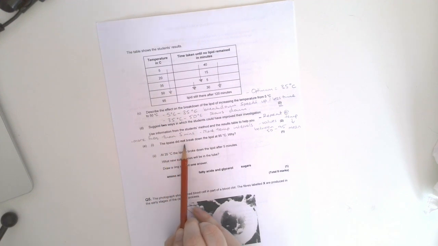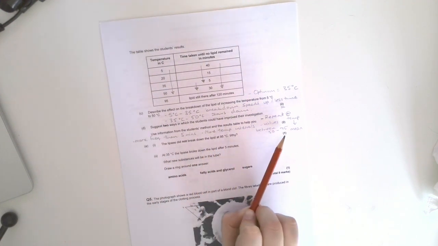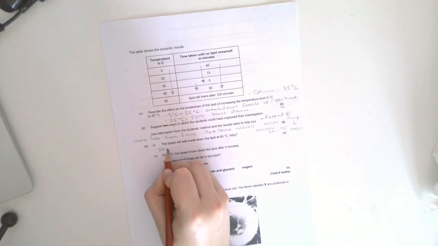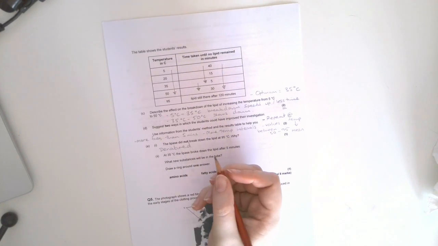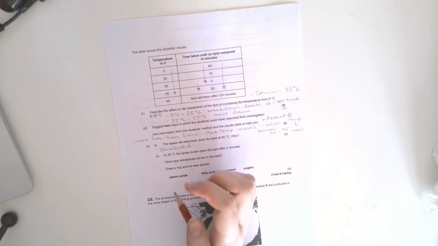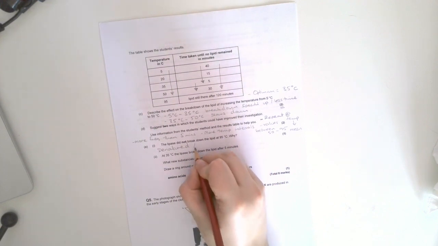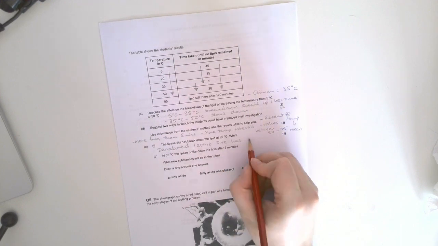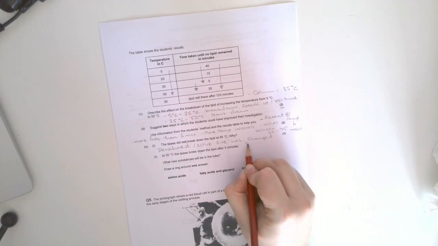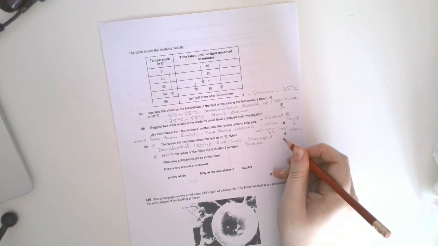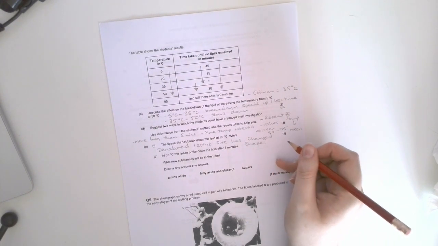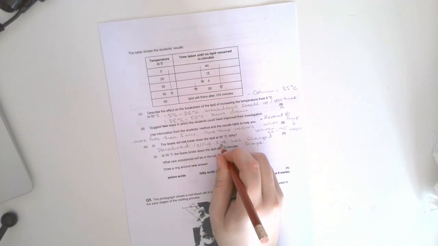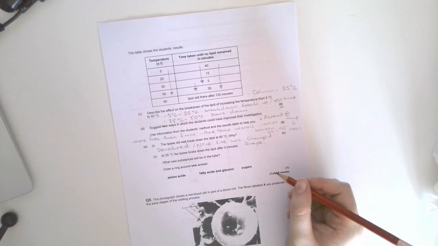Part 1, the lipase did not break down the lipid at 95 degrees. Why? 1 mark. And that's where you need to say that it's been denatured. Or you can explain what denatured means, and that's that the active site has changed shape. If this question was worth more than 1, so for example 2 marks, you'd need to say both of these things. The keyword denatured and the explanation, but it's only 1, so either is fine.